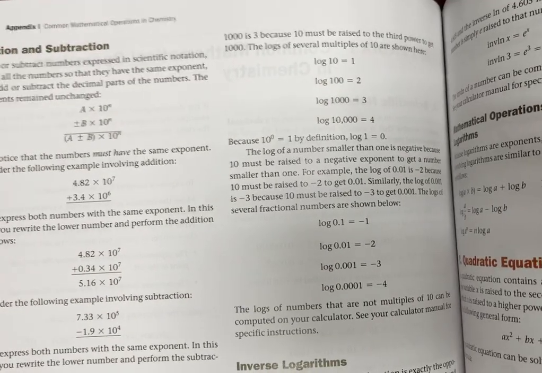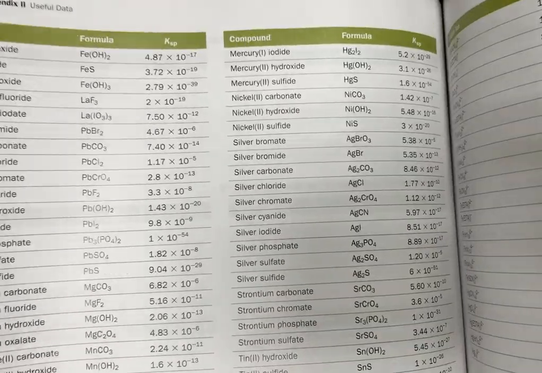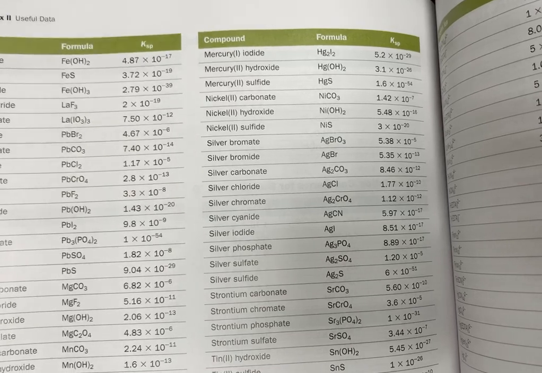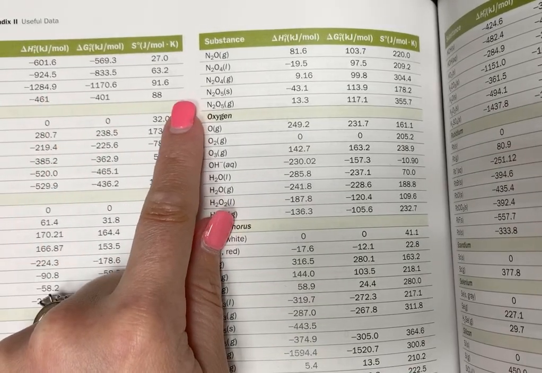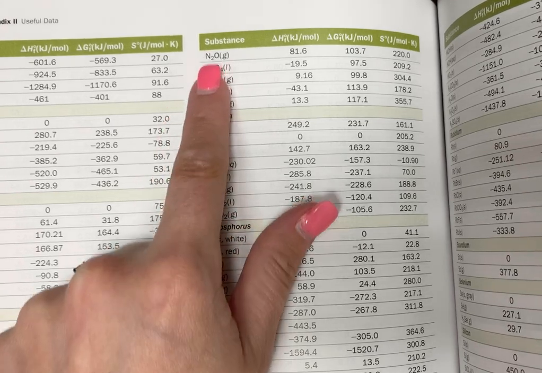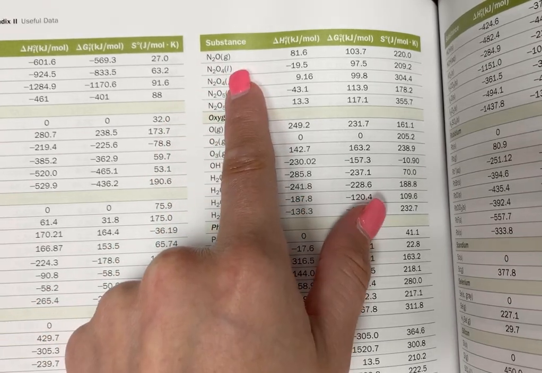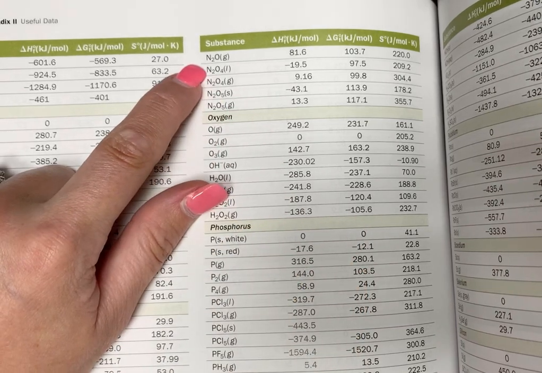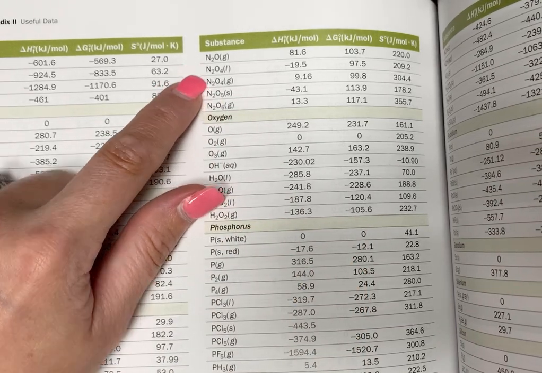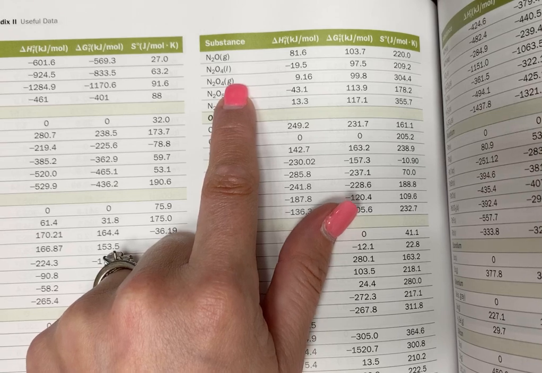I think it's appendix, there it is, it's appendix 2, useful data. This actually gives you multiple things, so always make sure you're looking at the right substance with the right phase, because you can see here that like N2O4 occurs as a liquid and as a gas. Make sure you're looking at the right one.